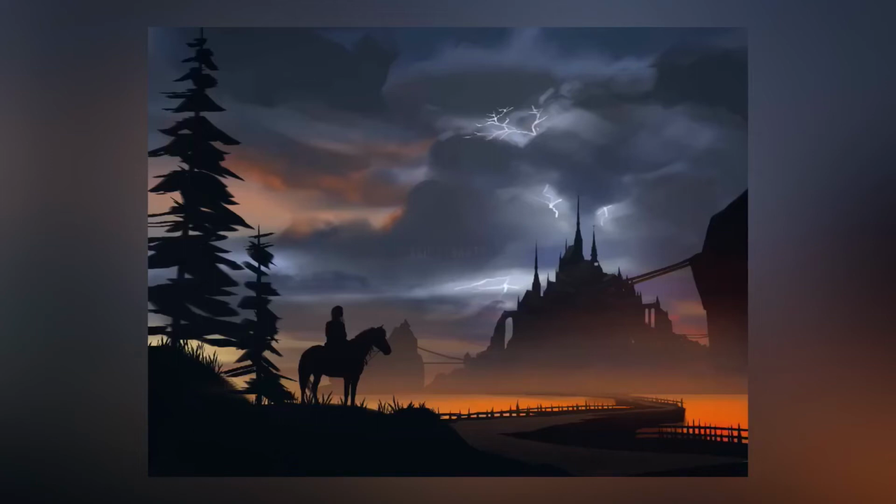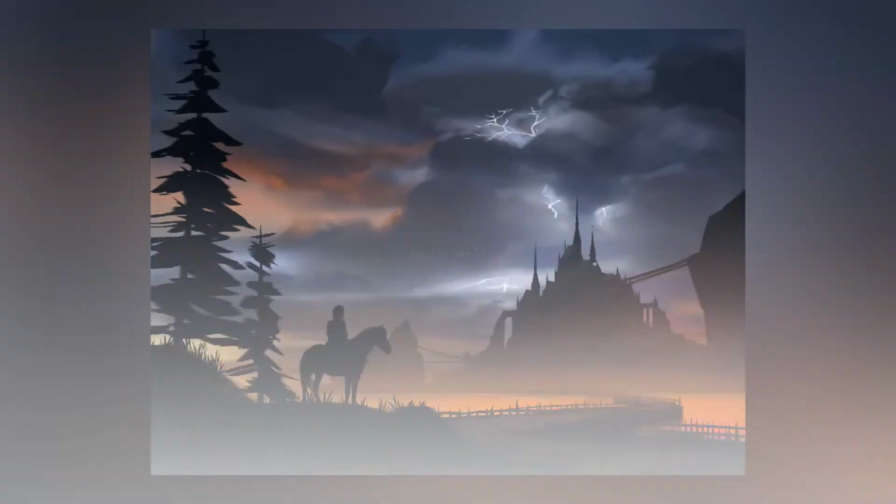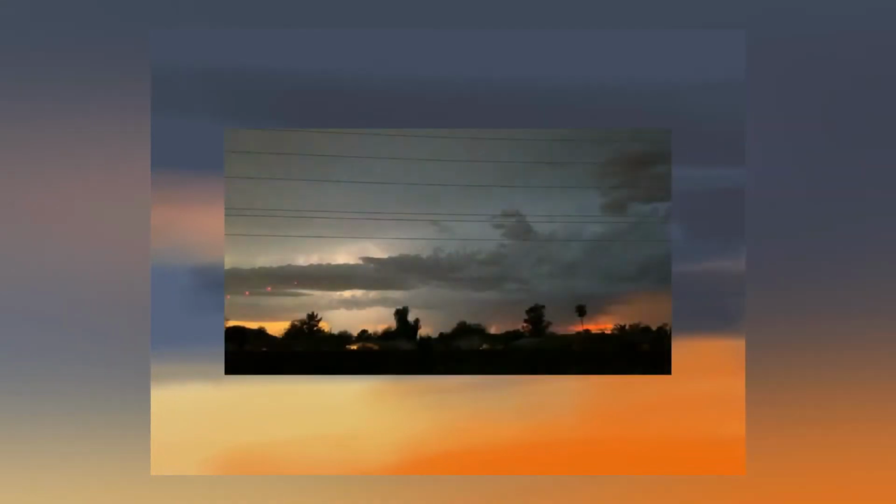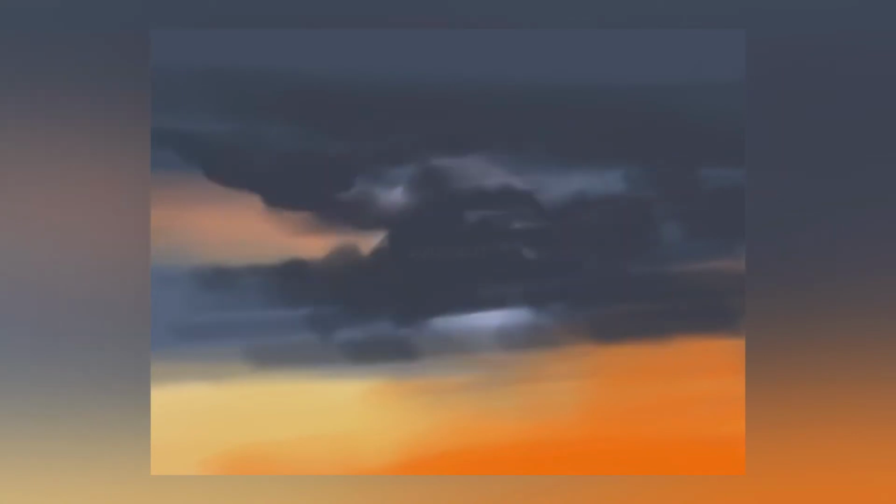Hi everybody, today I'm going to show you how I painted this digital landscape in Procreate and a little bit about my process. I first got the inspiration for this piece when I saw a super cool thunderstorm from my backyard, and here's the photo that I was inspired by. So I first start by using that photo and kind of get a layout.